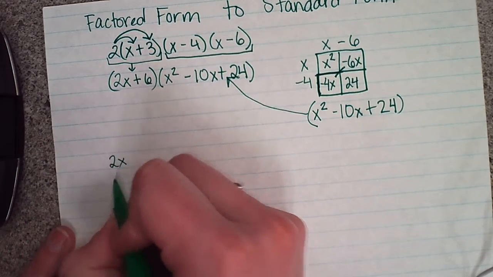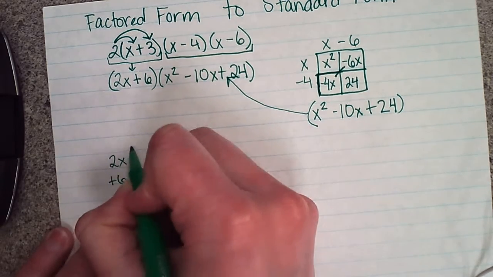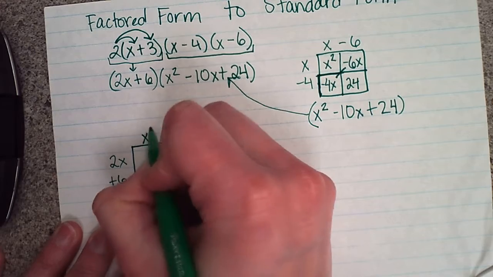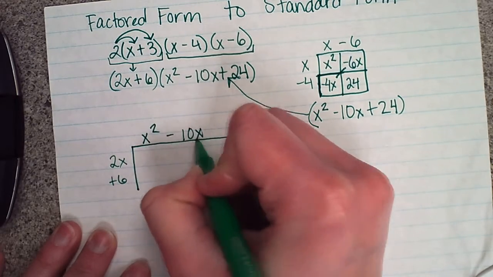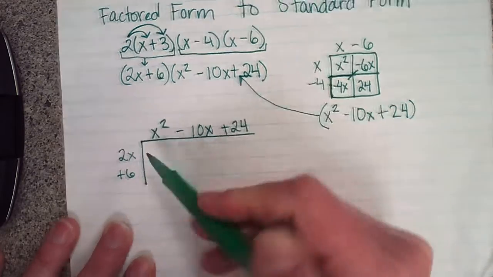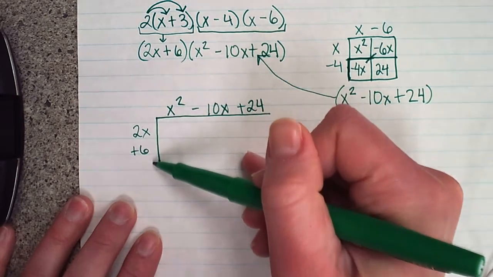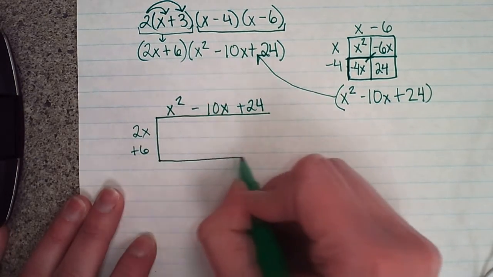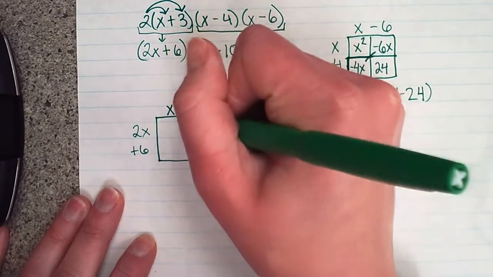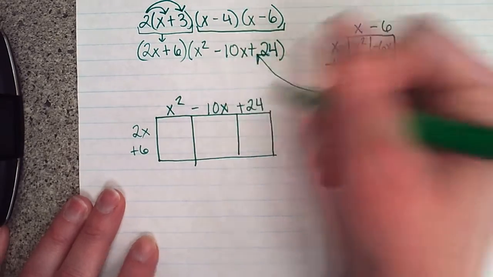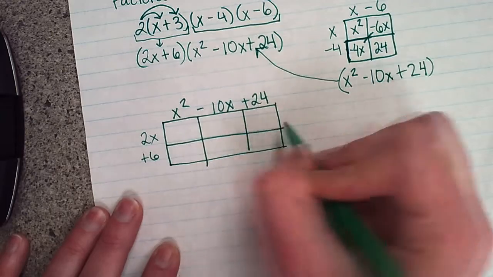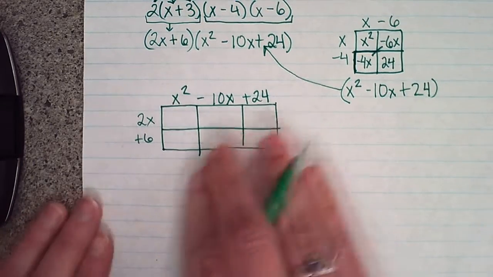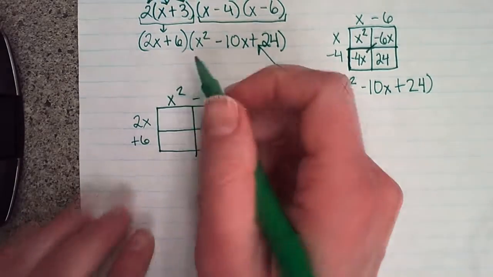So 2x plus 6 is going to go alongside. And then I'm going to have x squared minus 10x plus 24. You can actually set it up so that the x squared minus 10x plus 24 is down this way and the 2x plus 6 is along the top. It doesn't matter either way. And then I'm multiplying this through here in each of these boxes. And this should be, once I combine all my like terms, my fully standard form.